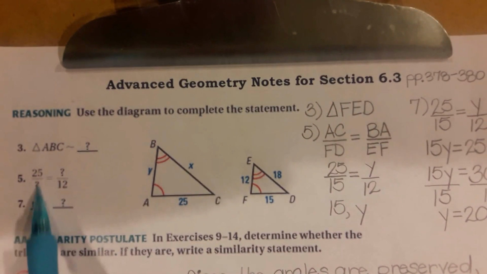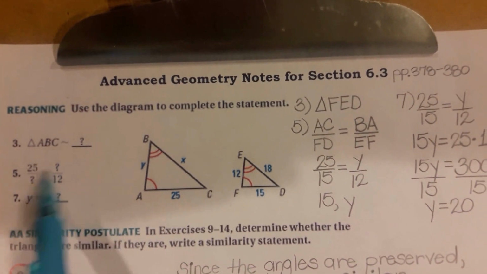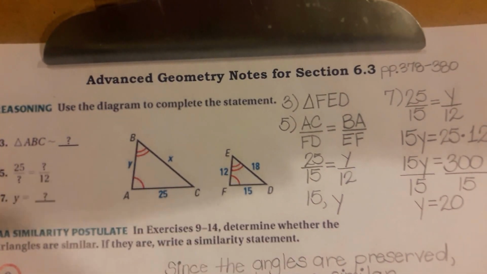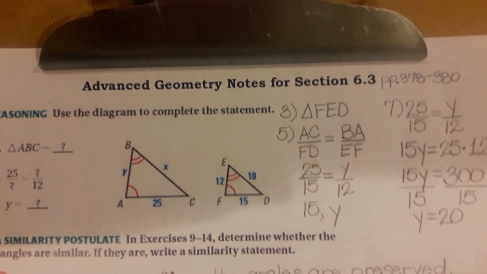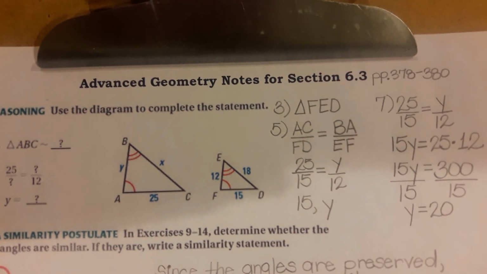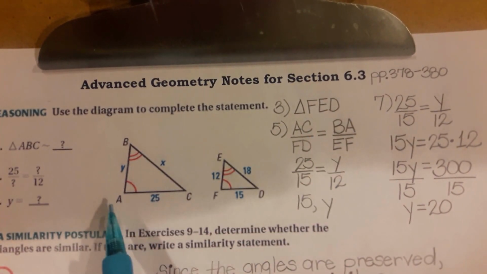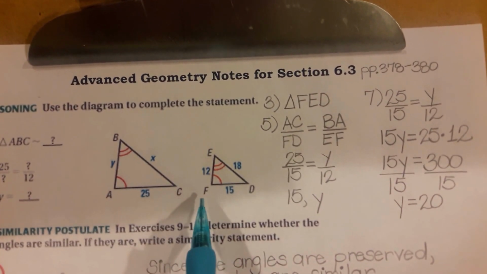Number 5, they want us to find out what are the missing parts where the question mark is located. So if you think back, we know that the sides have to be proportional to each other. So if we have similar triangles, the sides must be proportional. So looking at that, I know that AC is proportional to FD.